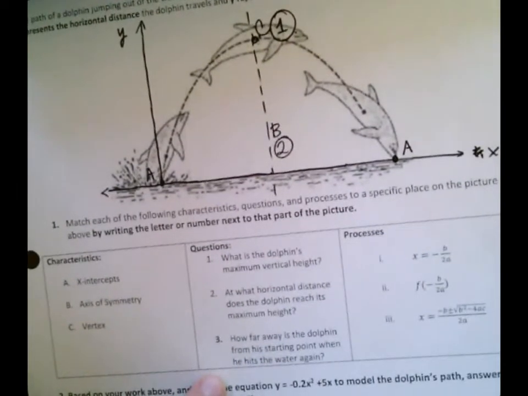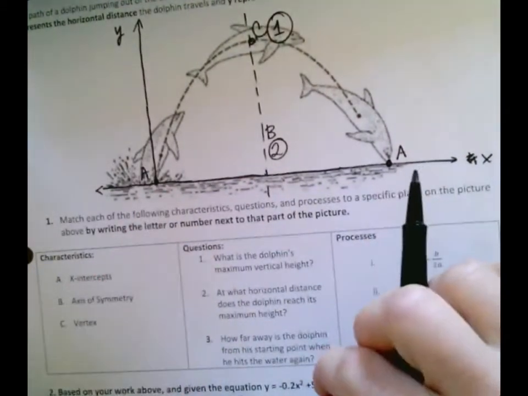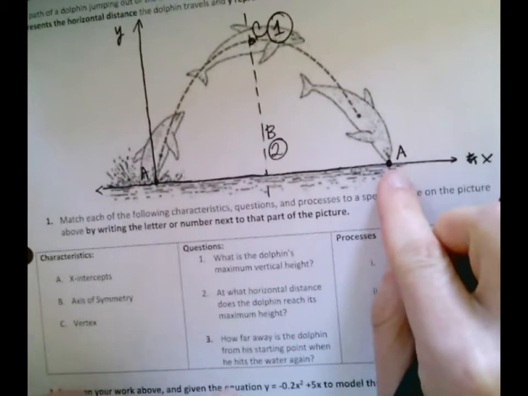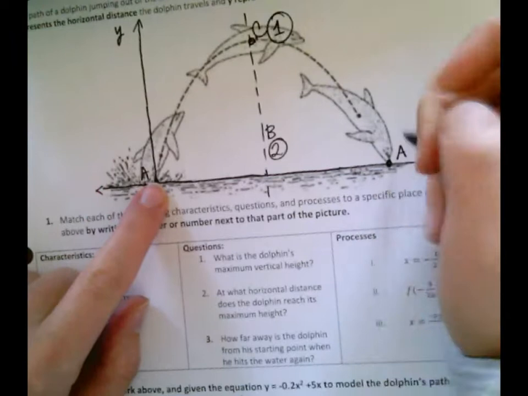And then 3, how far away is the dolphin from his starting point when he hits the water again? Well, it's going to be my x-intercepts, but it's only one of them, right? It's the second one over here because my first one is where he starts.